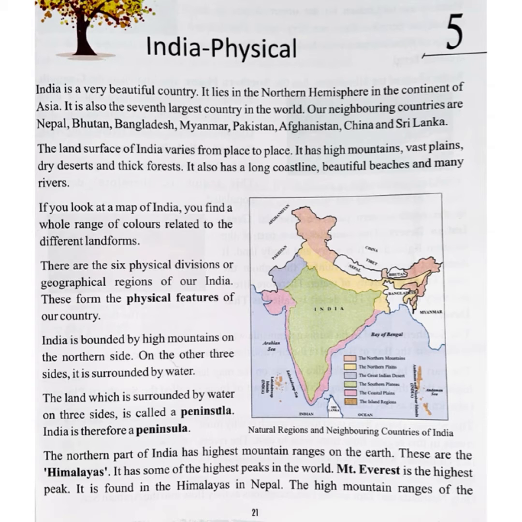It lies in the northern hemisphere in the continent of Asia. It is also the 7th largest country in the world. Our neighboring countries are Nepal, Bhutan, Bangladesh, Myanmar, Pakistan, Afghanistan, China, and Sri Lanka. Please underline this line, very important.